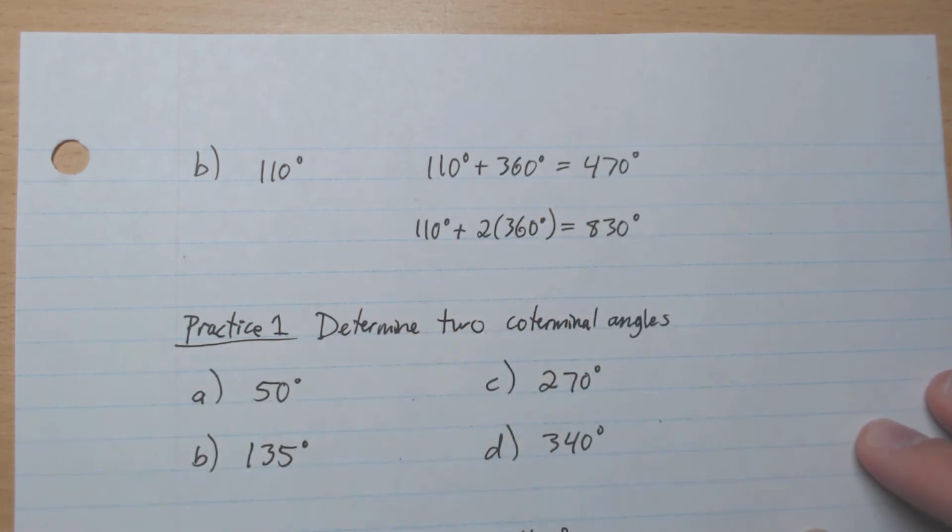Okay, so practice number 1, determine two coterminal angles, A, B, C, D. Go ahead and pause the video and answer that.